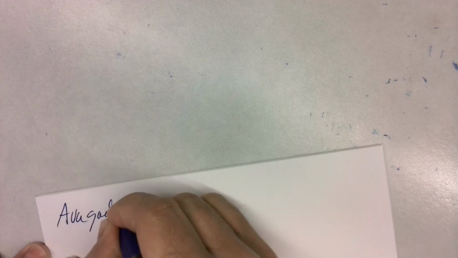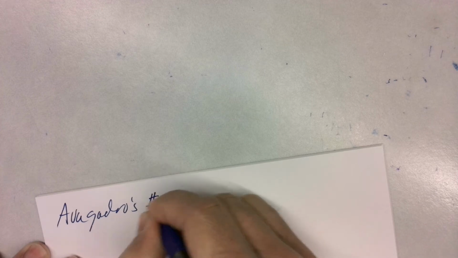Can we do one with Avogadro's number? Yeah, so we want to... So, let me see what kind of question we're going to have here.